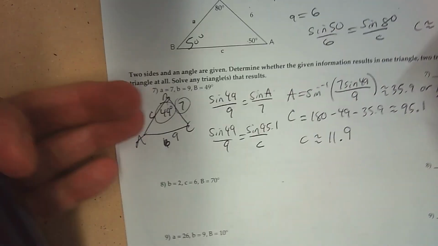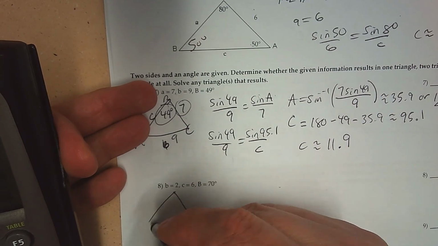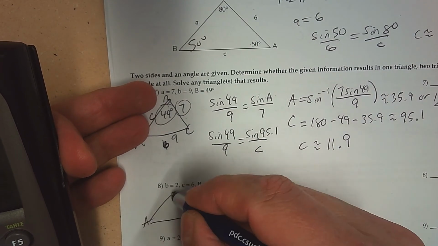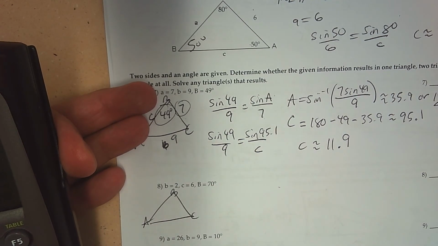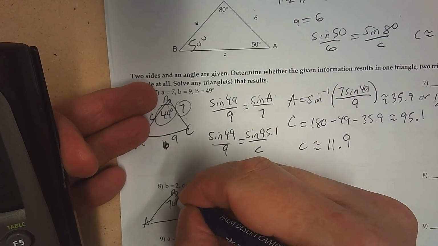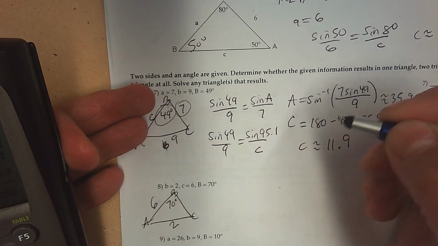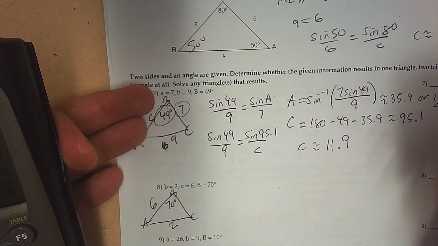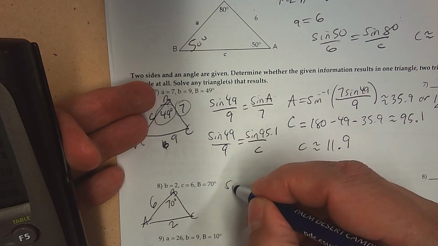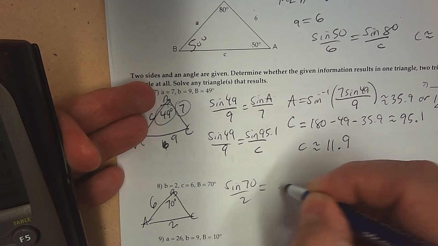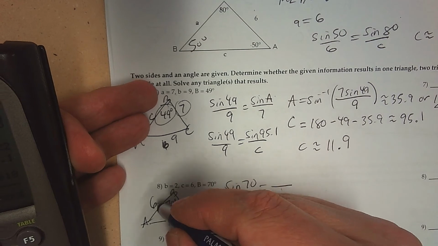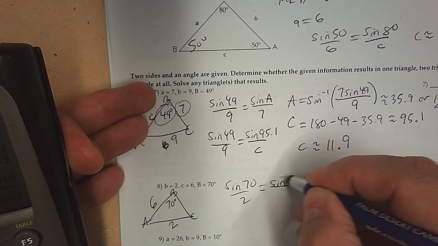Next problem. Let's draw a little triangle here. So I'm going to label it ABC. So angle C is 70. Little b is 2. Little c is 6. And that's all the information. So start with what you know. So sine 70 over 2. I don't know the angle, but the angle opposite of 6 is C. So sine C over 6.